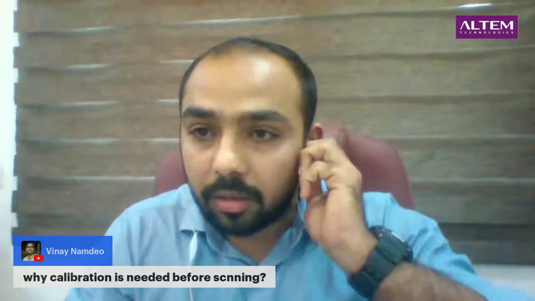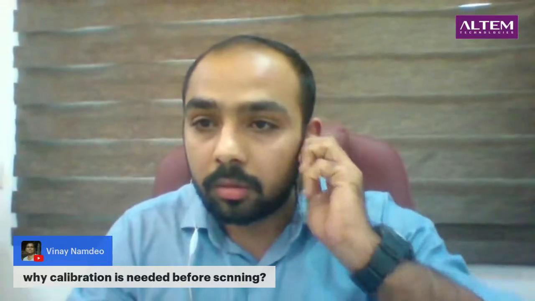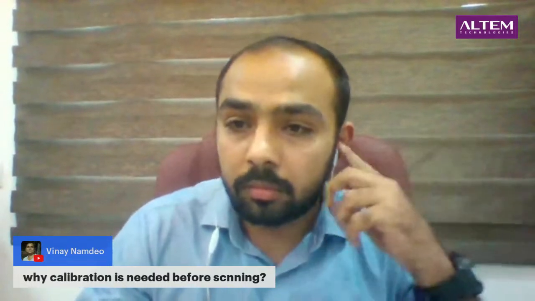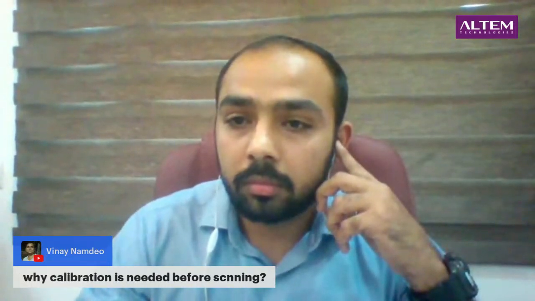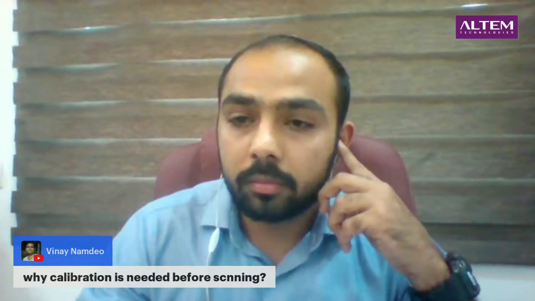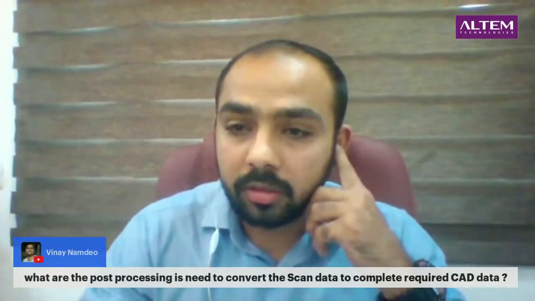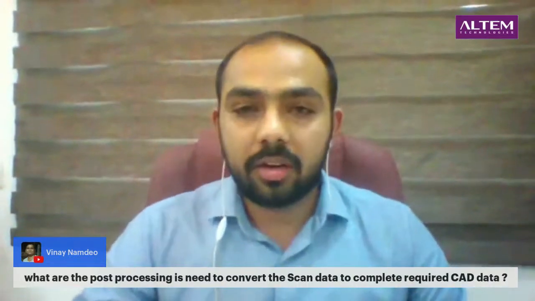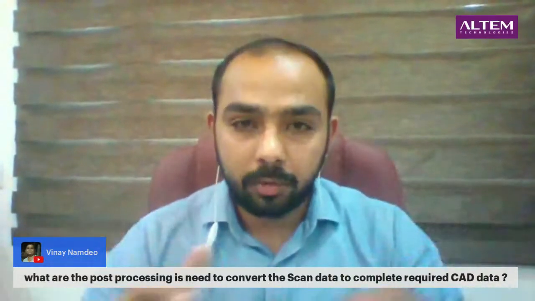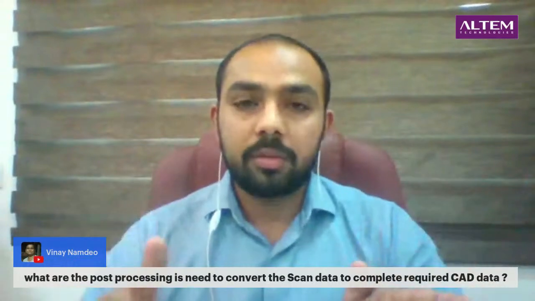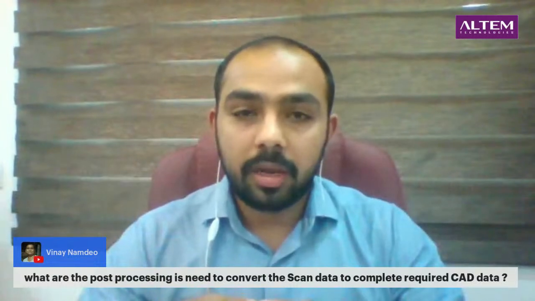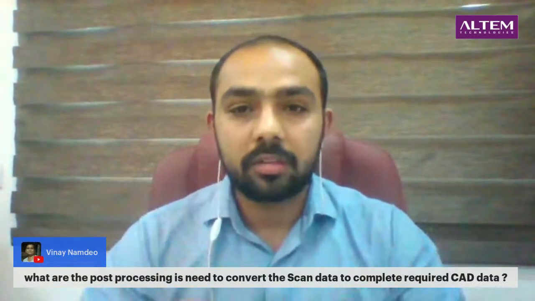Is there any other question? What post-processing is needed to convert the scanned data into the required data? In post-processing, the basic step is removing the extra, undesirable data. If you have captured multiple scan sets, you need to align those scan sets in a single frame, and then the fusion process combines those scan sets into a single one.